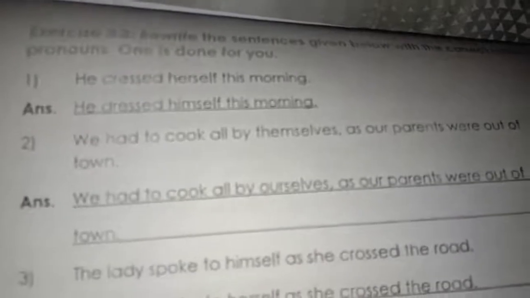See here, children, 3.2. He dressed herself this morning. He dressed himself this morning. We had to cook all themselves as our parents were out of town. We had to cook all by ourselves as our parents were out of town. The lady spoke to himself as she crossed the road. The lady spoke to herself as she crossed the road. Himself has changed to herself. See here, children. Himself has changed to herself.